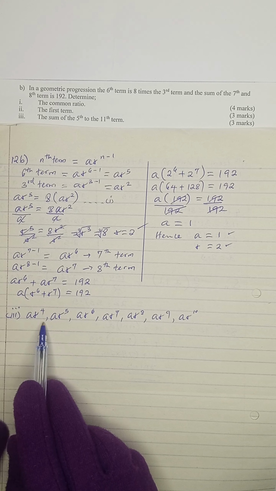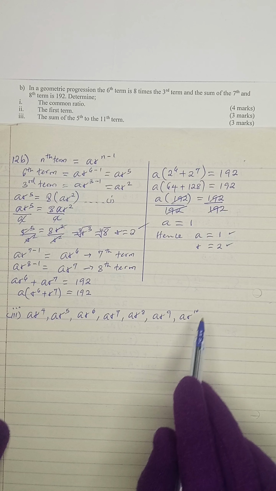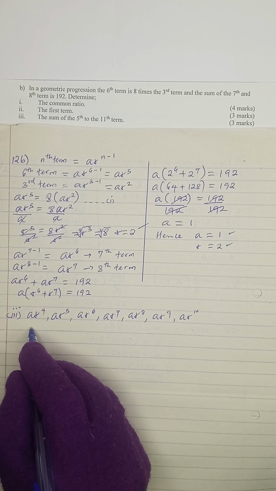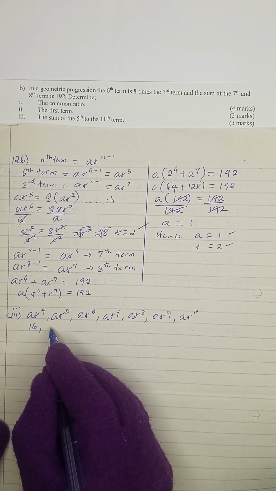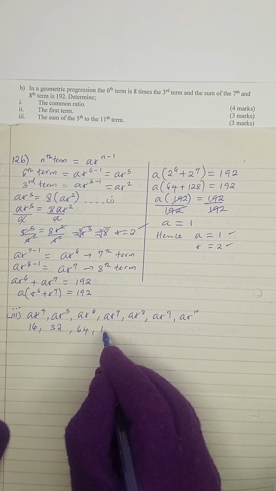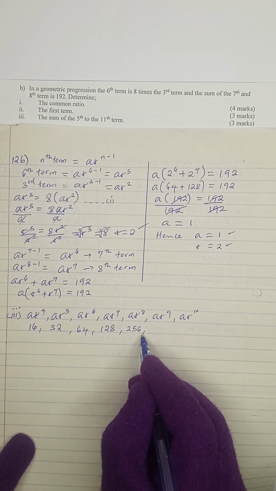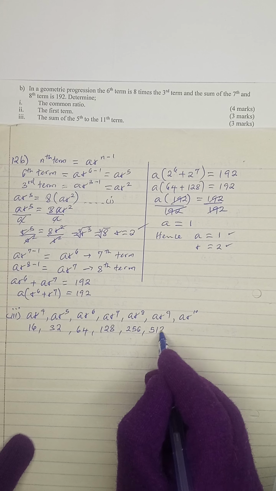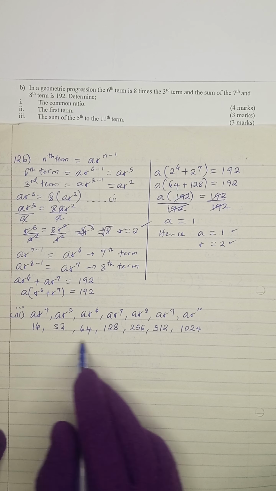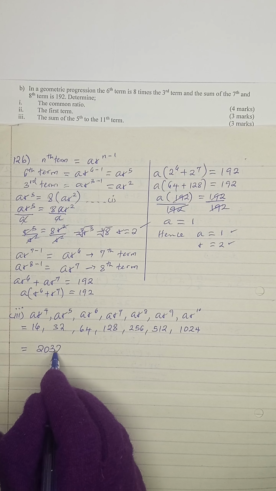You'll also realize that a is 1, so multiplying anything by 1 will not change the values you have written. So it's simply like taking r, which is 2, to the power 4, that is 16. 2^5 is 32, 2^6 is 64, 2^7 is 128, 2^8 is 256, 2^9 is 512, then 2^10 is 1024. Then when you add all these terms together, we get 2032.